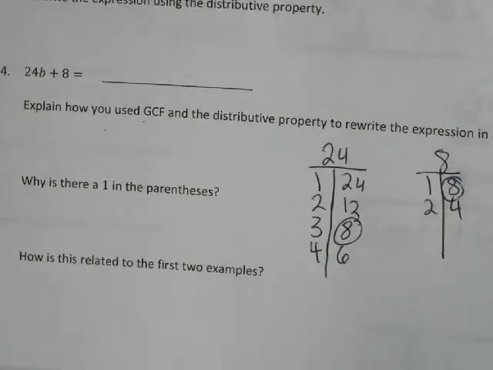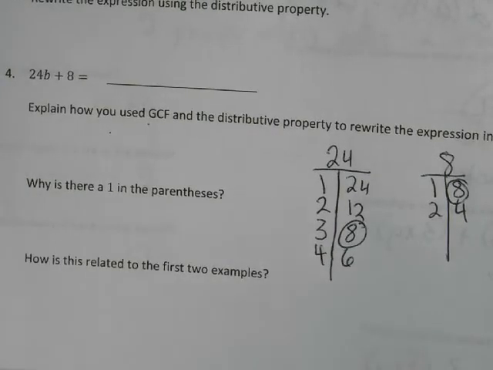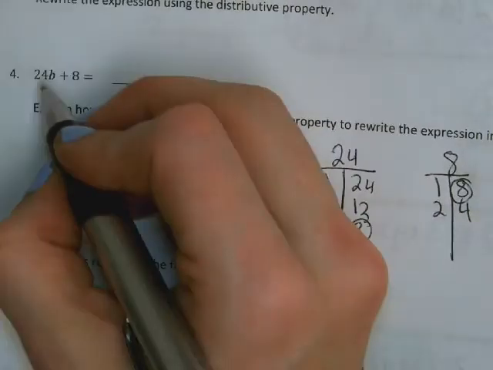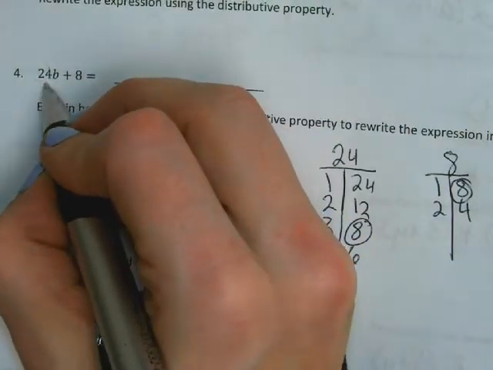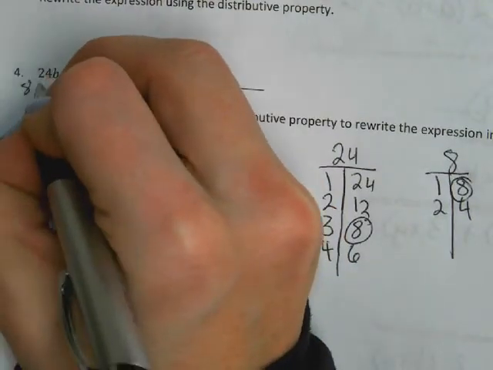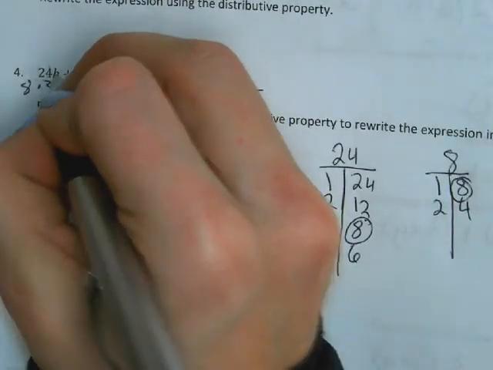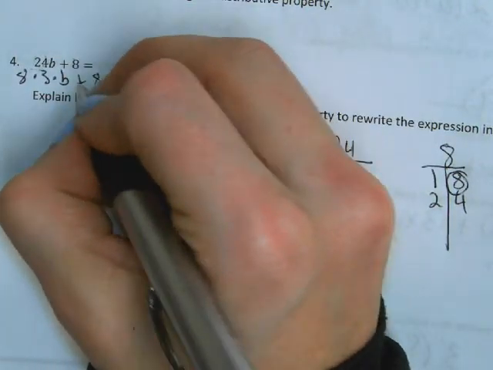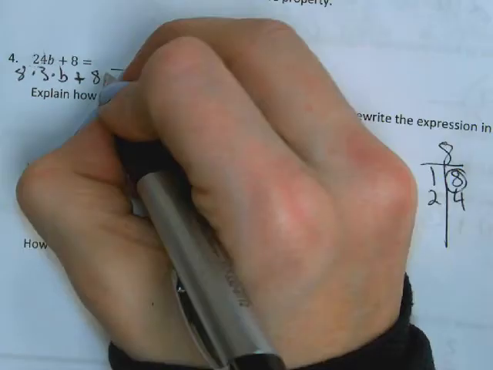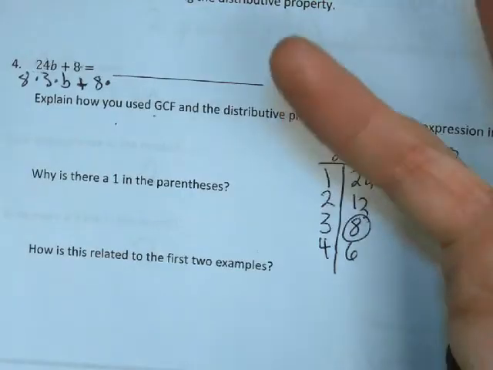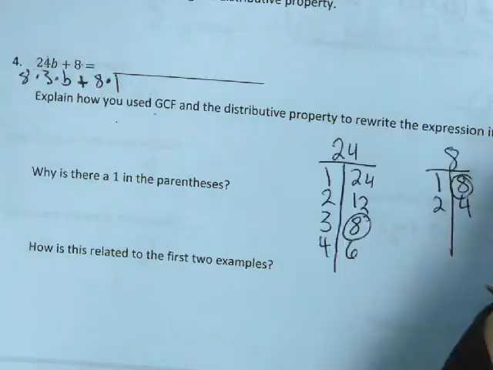an 8. So then what I can do is I'm going to expand this problem. I have a 24, and I'm needing to use my 8. So I'm going to show 24 is the same as 8 times 3, and then we're multiplying it by b, plus, and then 8 is just 8. And if 8 divided by 8, what would be the factor of 8? We have 8 times 1.